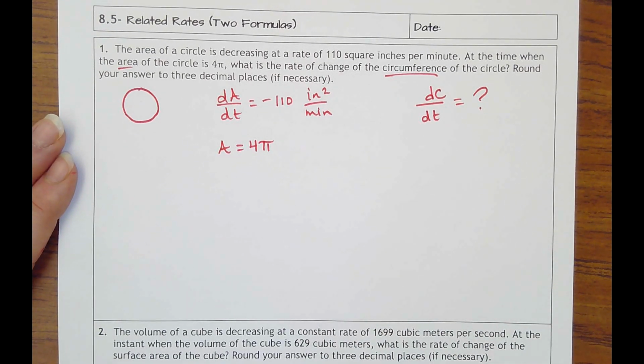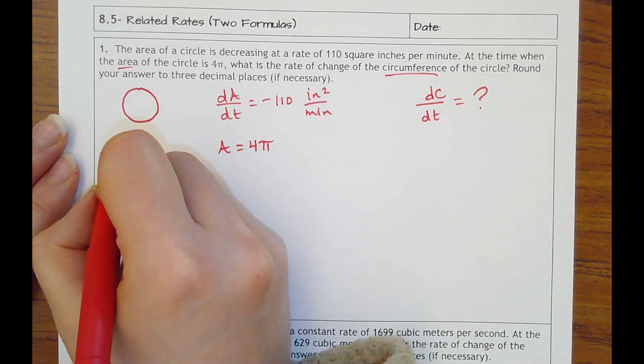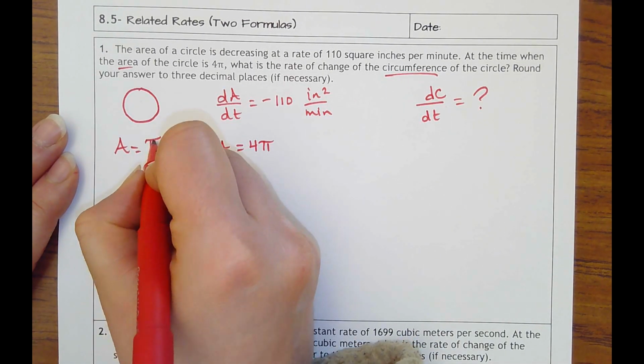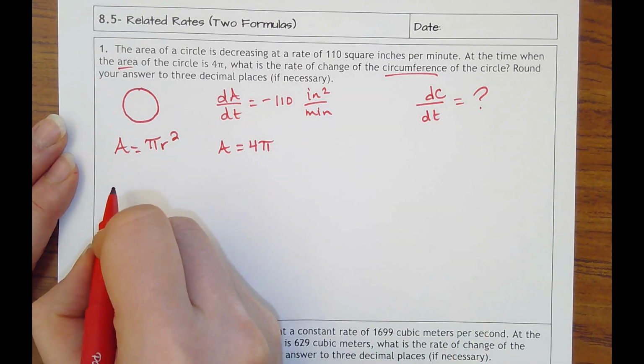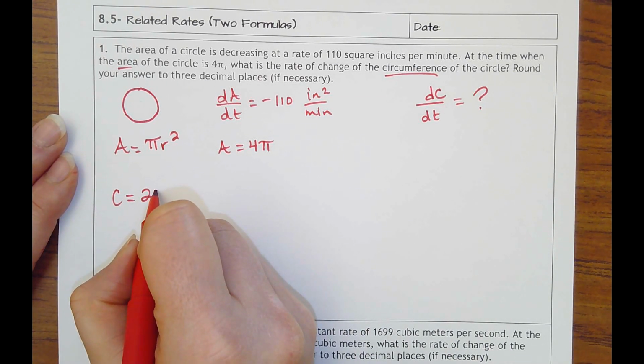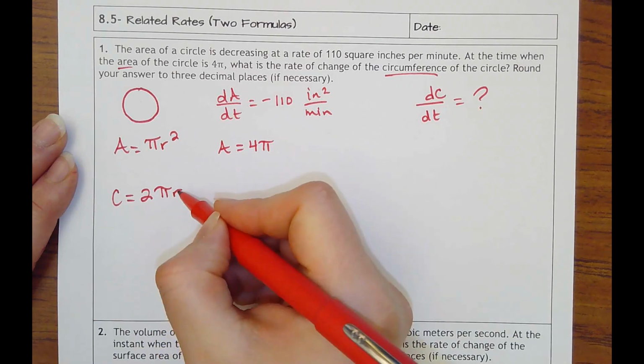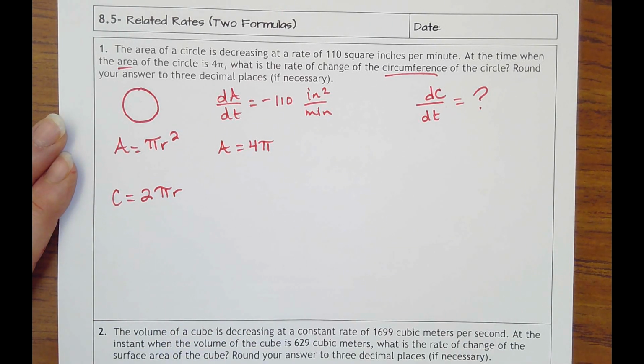Okay, so first thing I would think is, how do I find circumference of a circle? So I'll put them both over here. Area of a circle is pi times radius squared, and then circumference is 2 times pi times the radius, or it could be pi times diameter. But I'm going to go ahead and do 2 pi r because I'm seeing r is used in both formulas.